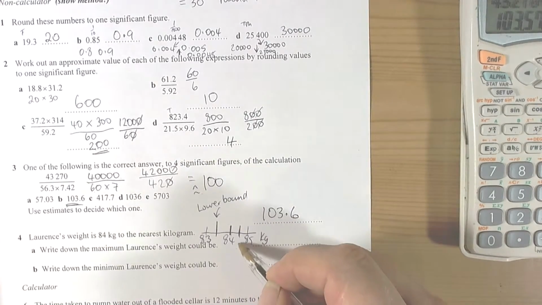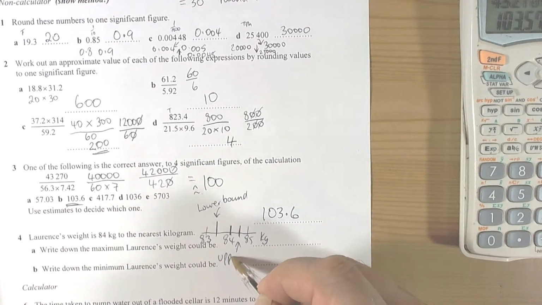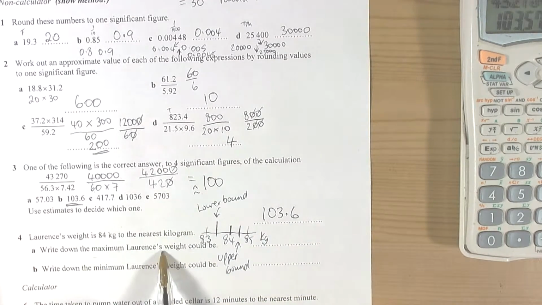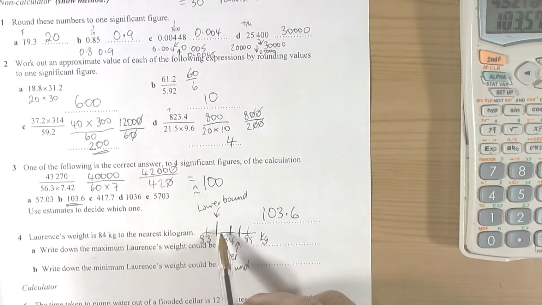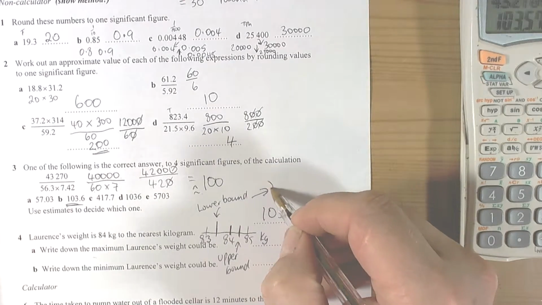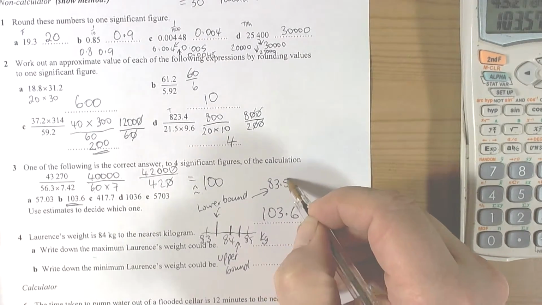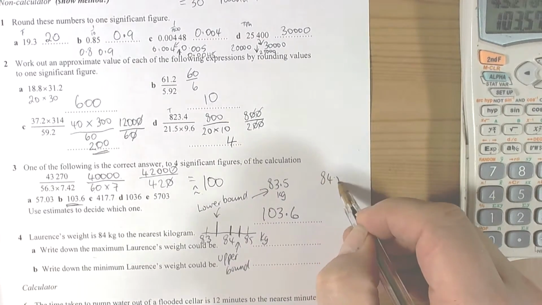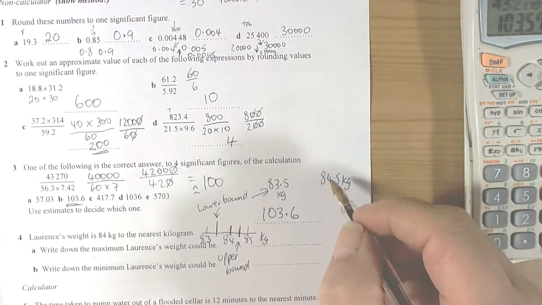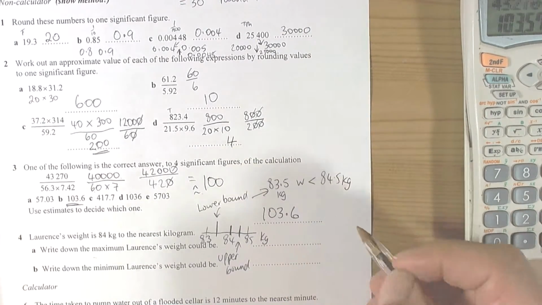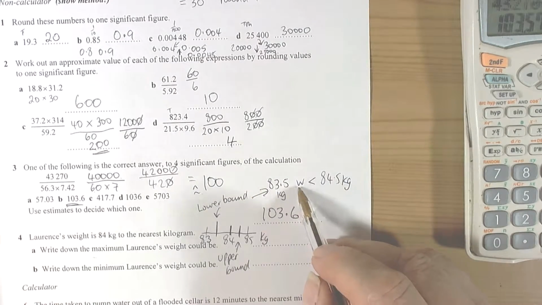and the upper bound, and basically these limits will allow us to answer this question, because the question wants the maximum weight and the minimum weight that it could have been, because it could be any number between the lower bound and the upper bound. So the lower bound would have been 83.5 kilograms, the upper bound would have been 84.5 kilograms, and what we need to remember is that the weight, just call it W or something, it can't be the 84.5, but it can be anything up to there.